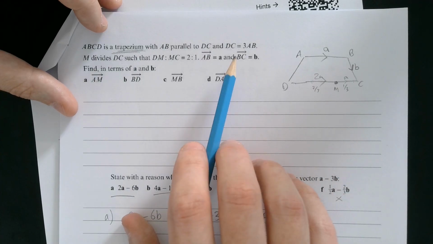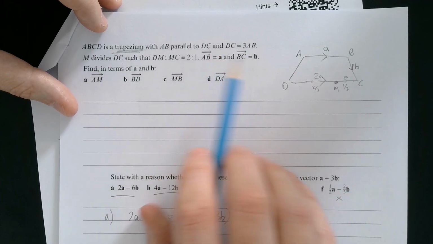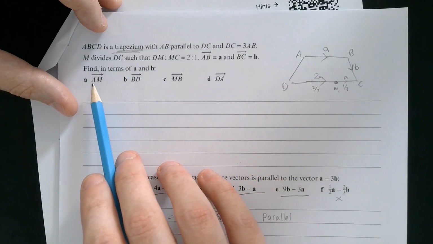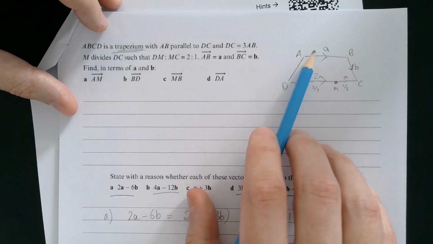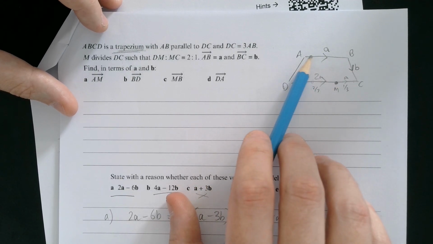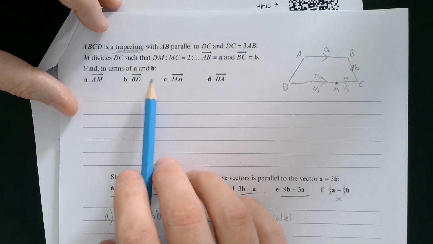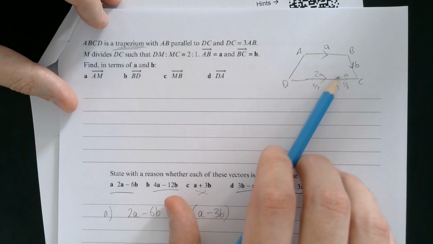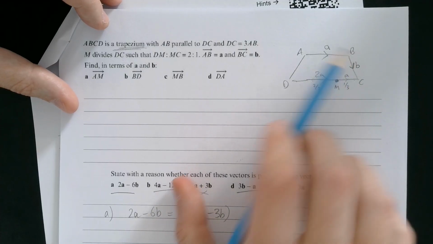So I would say if something is written in words, I would draw a picture, because once I've got it, now I can do A to M. I just go A plus B, take away A, so A to M is just B. If you want to do M to B, start here, A, take away B.